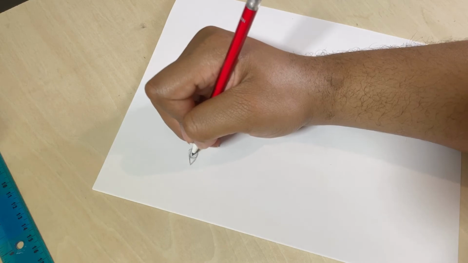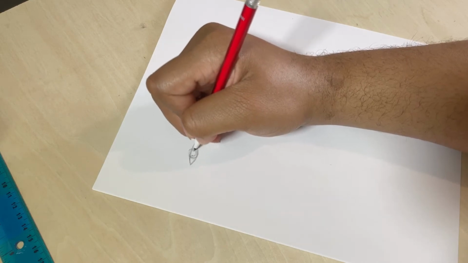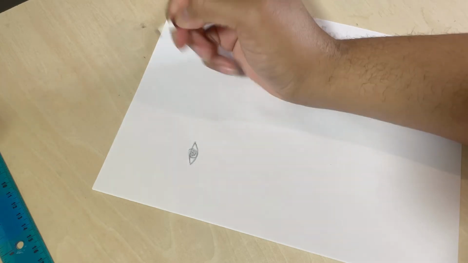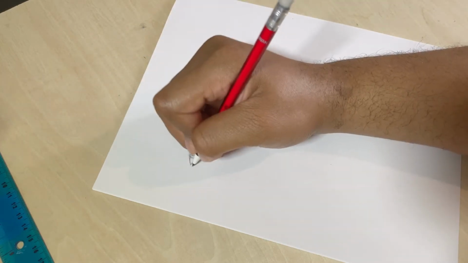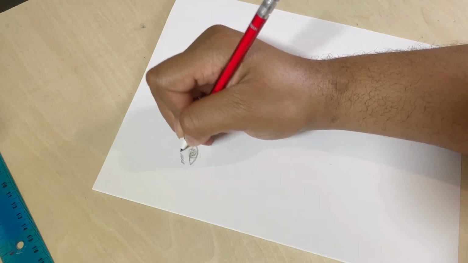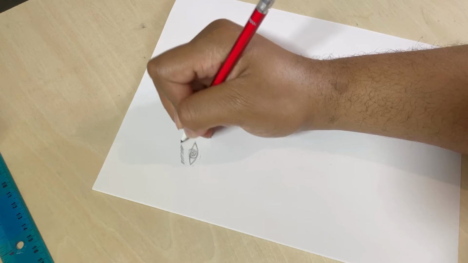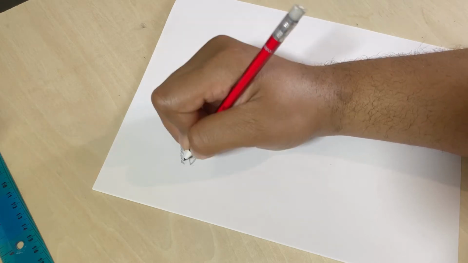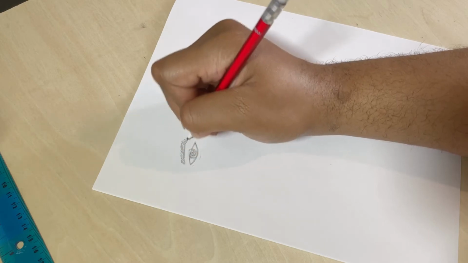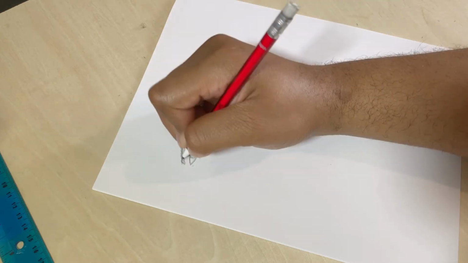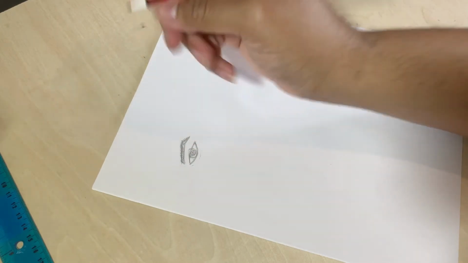Then we can draw in the pupil and shape that in. And then we have our eye, and next we create an eyebrow. There are many ways you can do it. You can do it this way for some texture, or we can just draw the line, connect that there, and shape that in, and then we have an eyebrow.